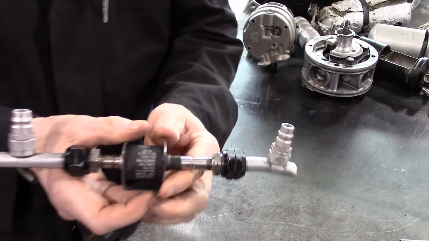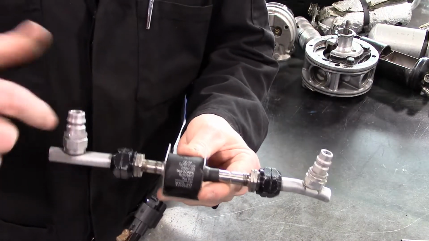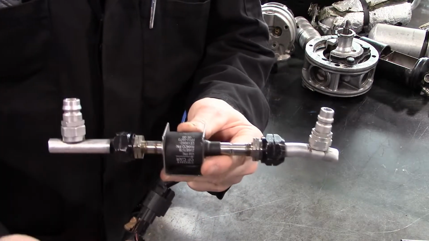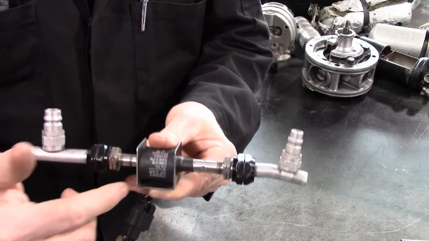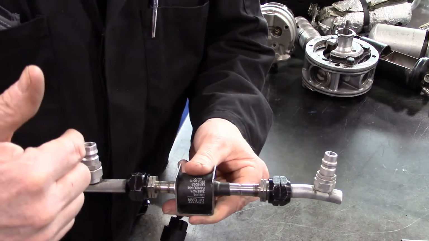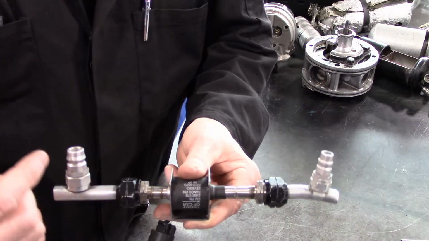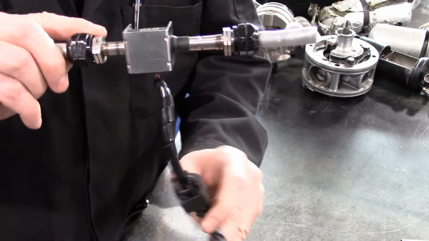Something else that will identify the orifice tube is the fact that in one straight section of pipe we have two hose connections for my gauges or my machine that will allow both the low and the high pressure connections to be made. Now this one is a little different, and you don't see this very often.